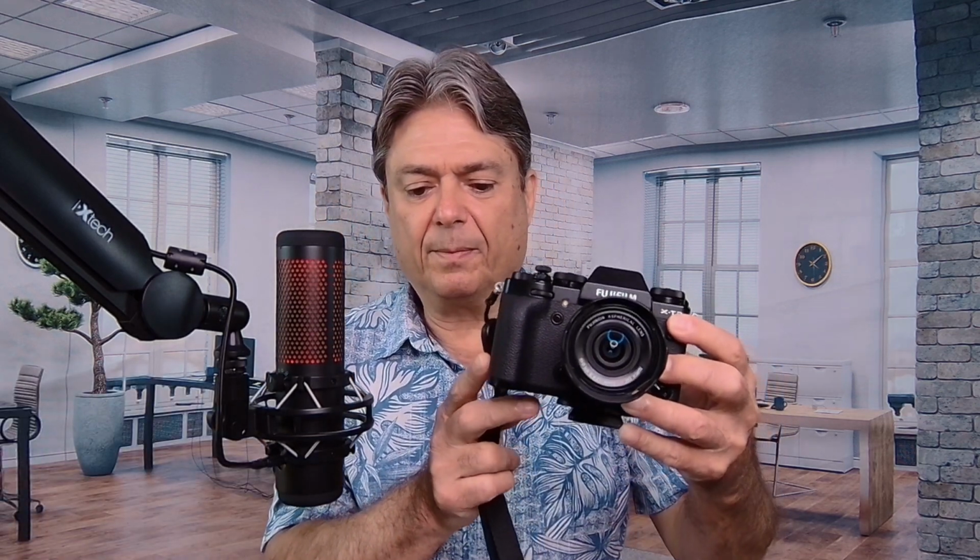The only better way to record a video or a podcast is by using something like this. This is my Fuji X-T3 camera, and it's got a wide angle lens on it. It's a 16 millimeter lens.